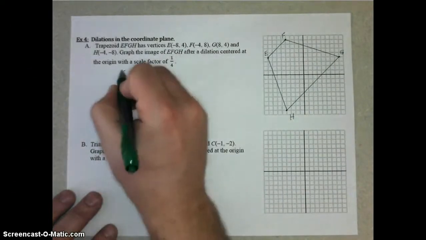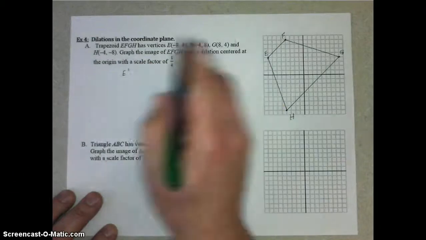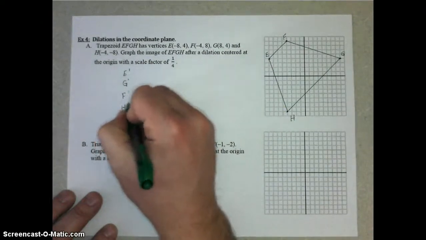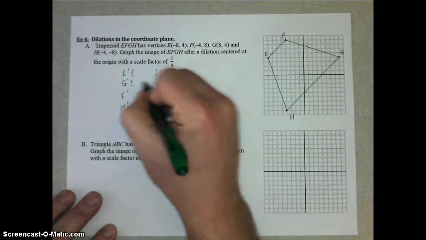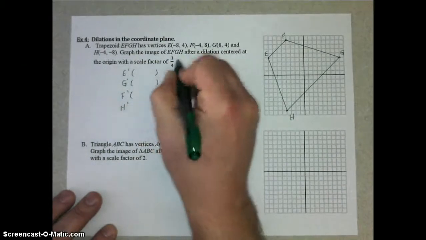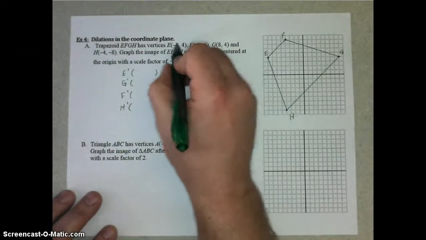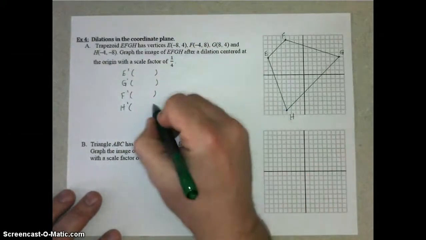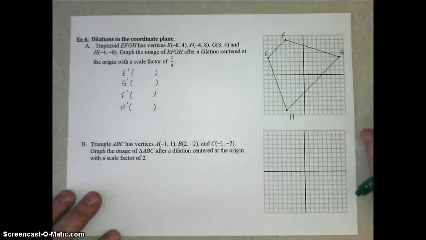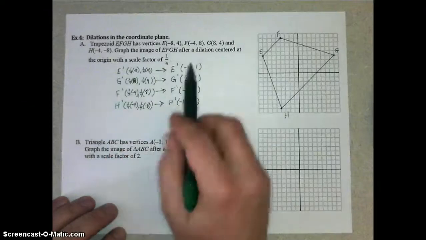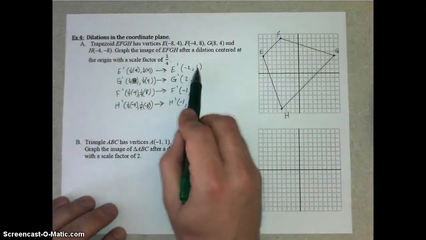And so if we have these coordinates for E, F, G, and H, E prime, F prime, G prime, and H prime are simply found by taking 1/4 of each of these coordinates. So we're going to divide each of these by 4 or multiply each of these by 1/4. Either way, these are what we should get. When you take 1/4 of all of these coordinates for x's and y's, we get the coordinates E, -2, 1.